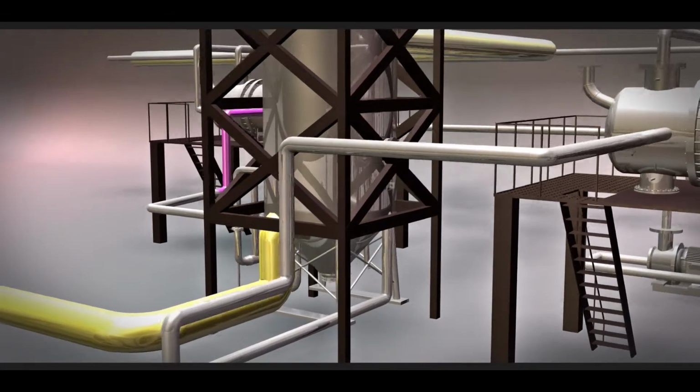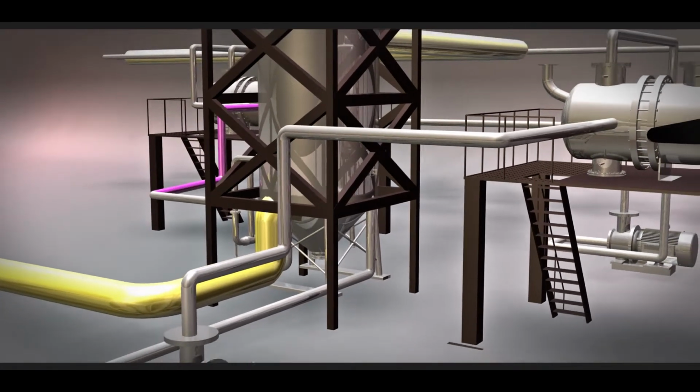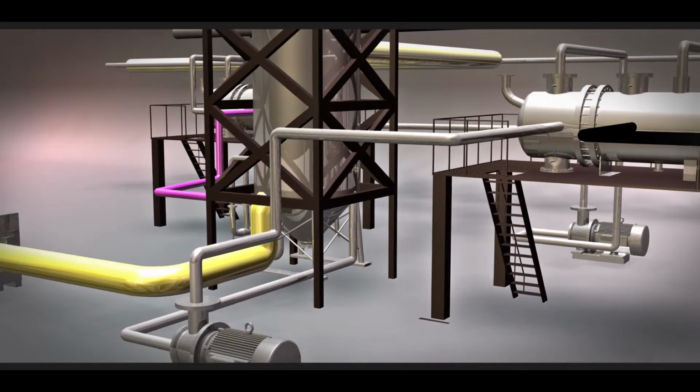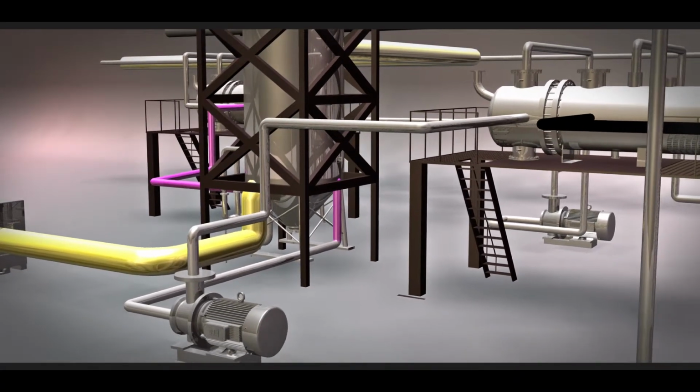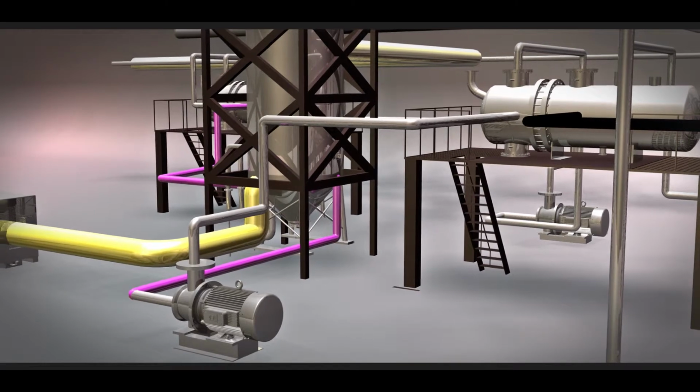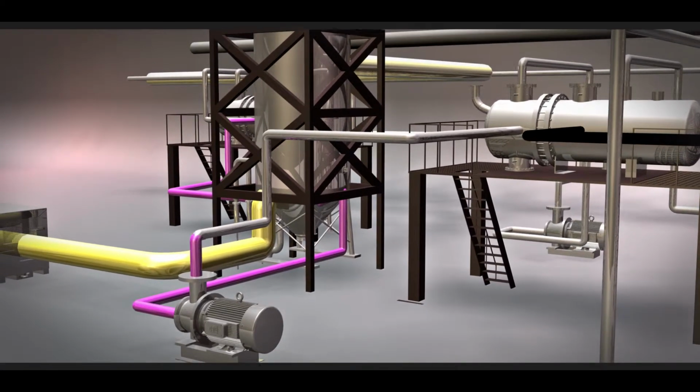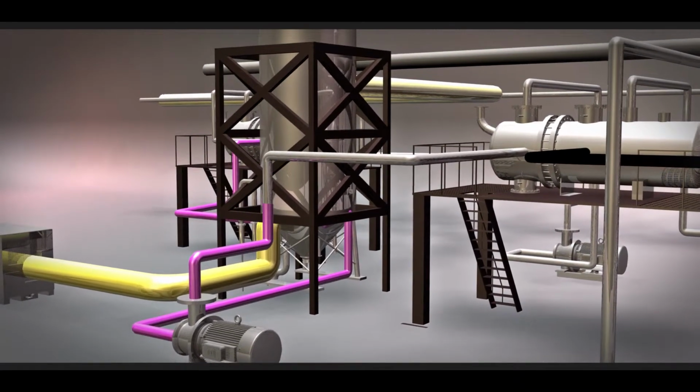This product, after passing through the heat exchanger, enters the solvent regenerator column to lose CO2, and the recovered solvent returns to the absorber to absorb CO2 again. CO2 then enters the first reactor.